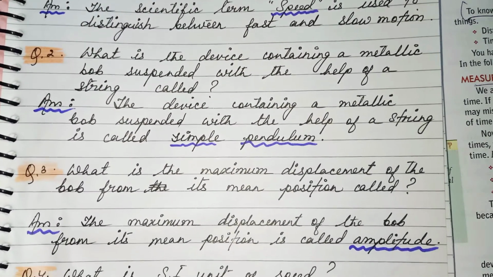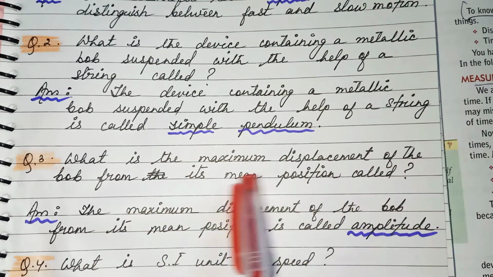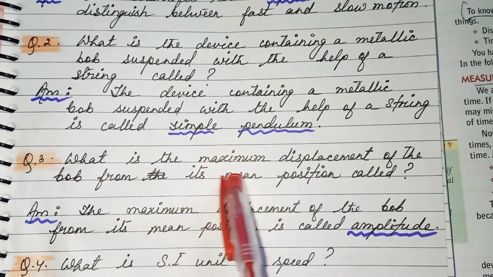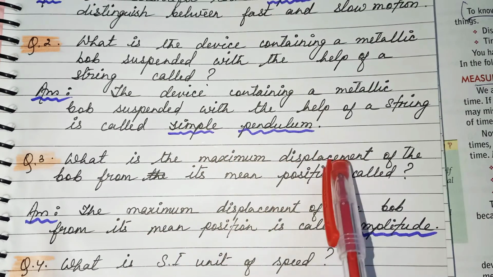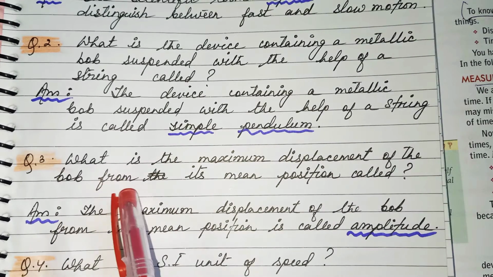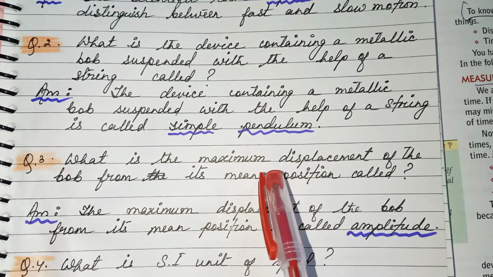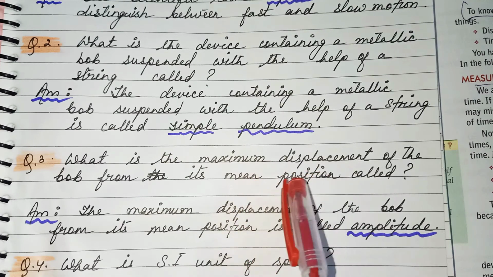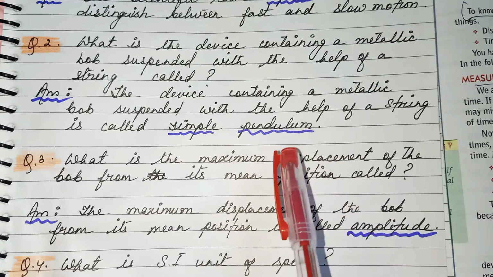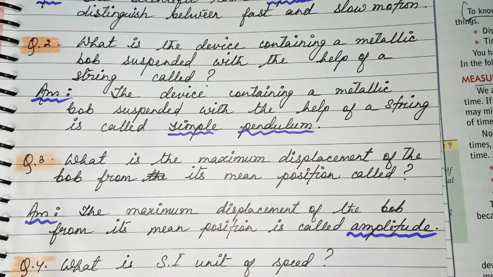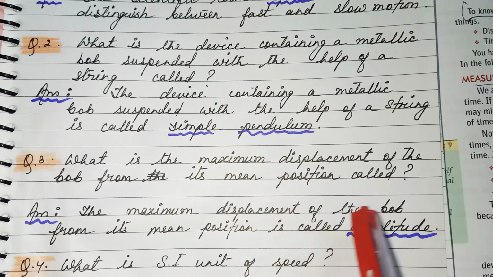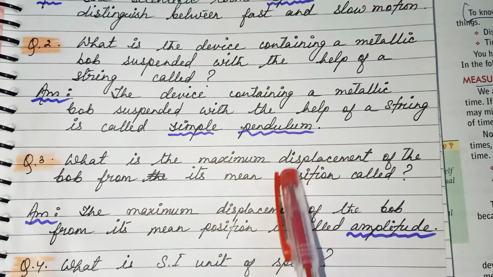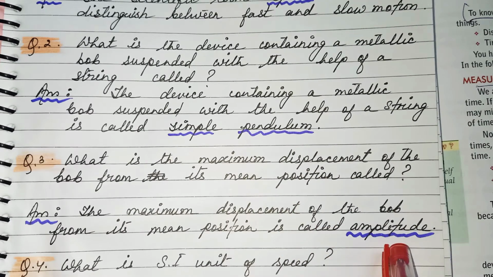Then question number 3. What is the maximum displacement of the bob from its mean position called? Maximum displacement means the maximum distance of that metallic bob from its mean position. Mean position is the rest position of the simple pendulum. So the answer is: the maximum displacement of the bob from its mean position is called amplitude. That maximum distance from the rest position is called amplitude.